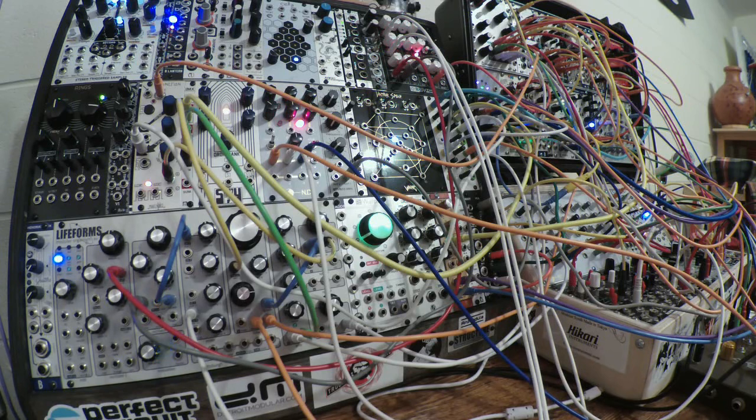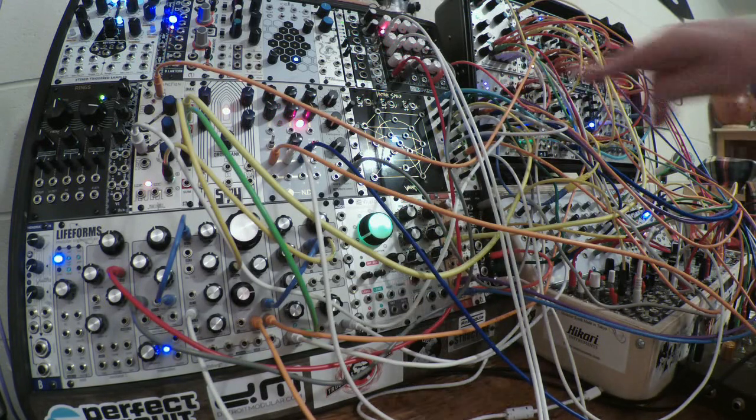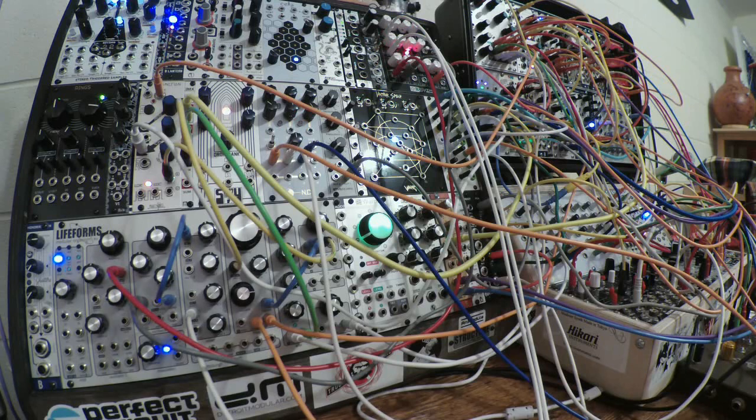Let me turn it up, and this is where we start. That's threshold. Its four oscillators are just droning. They're not receiving any pitch CV. They are being gated by four gates from the cipher.